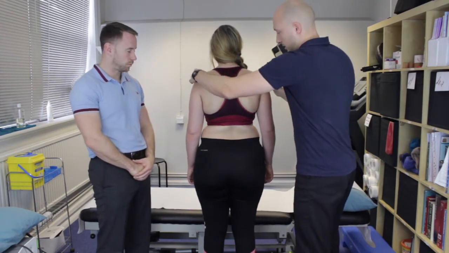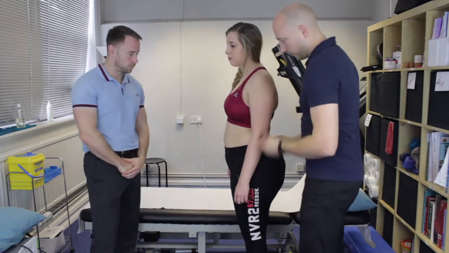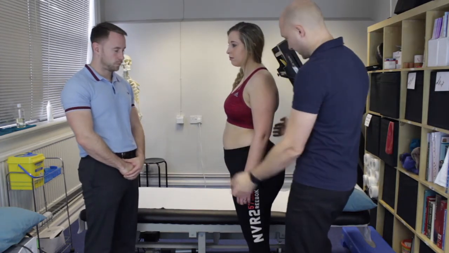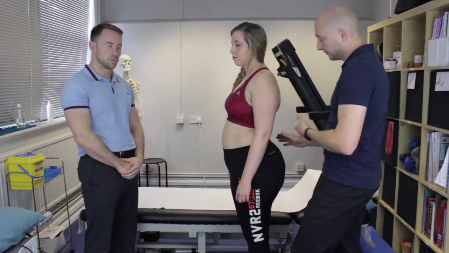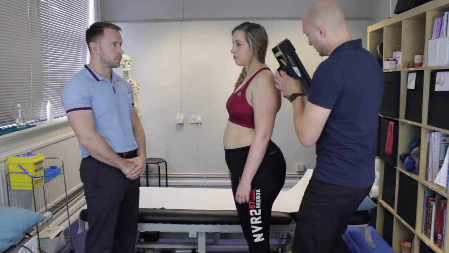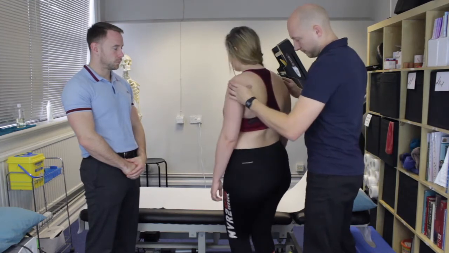From the side that we talked about, again we're looking for PSIS to ASIS, so looking to see whether there was that hyperlordotic curve of the lumbar spine, or whether there's quite a flat lumbar spine. Come back around to the front again.